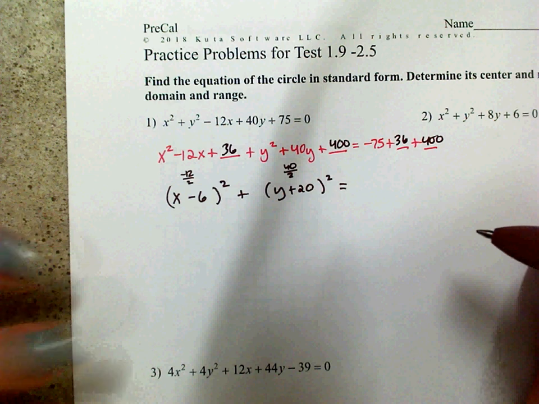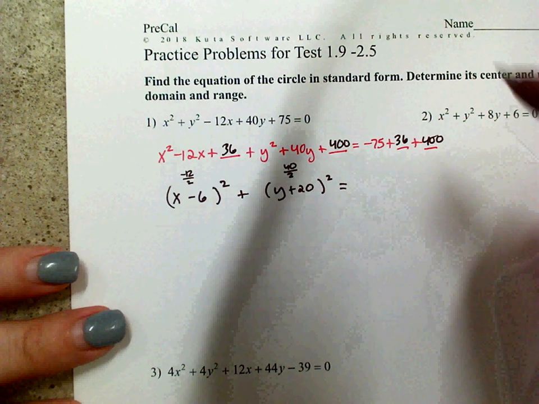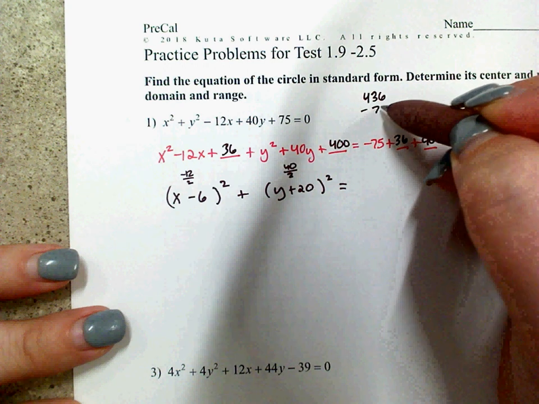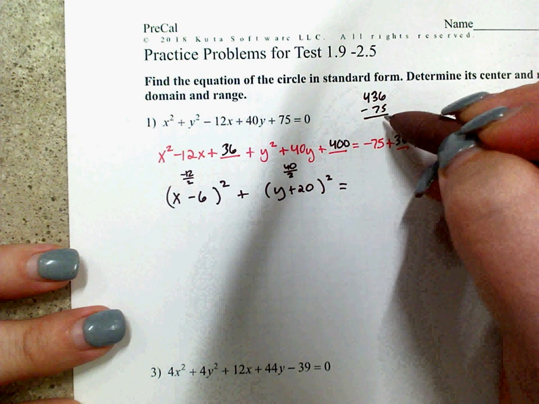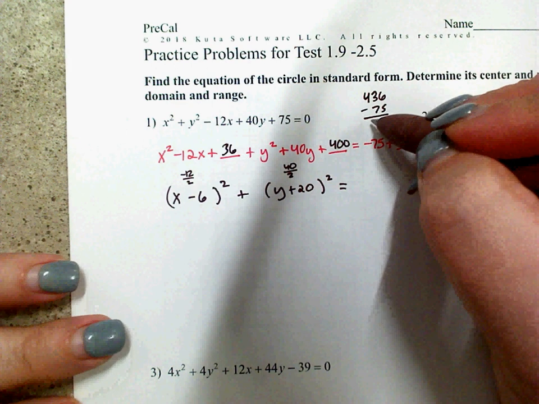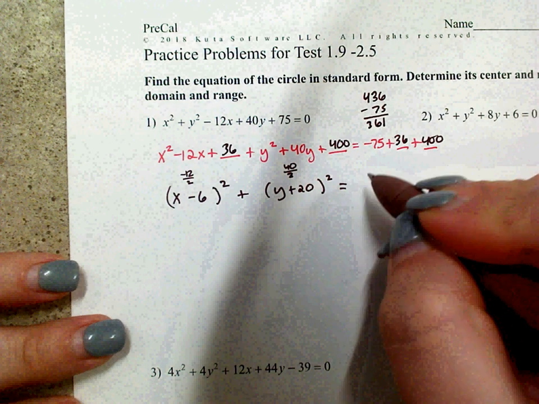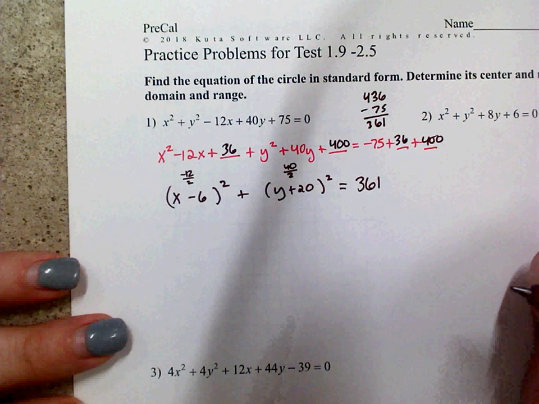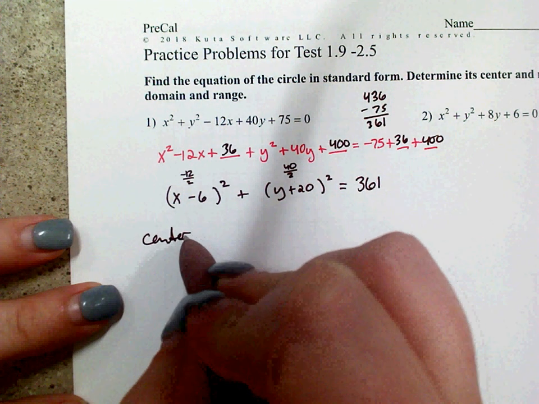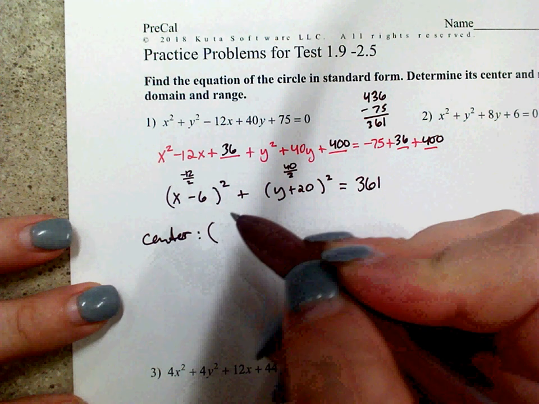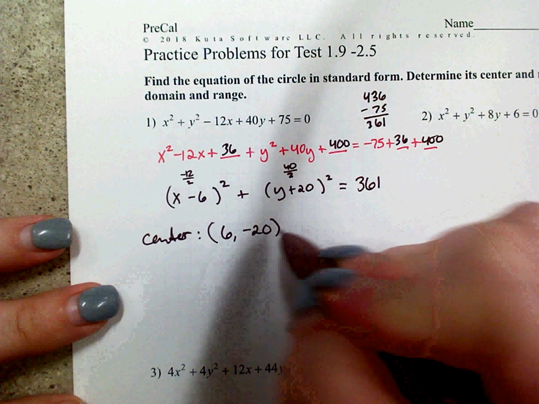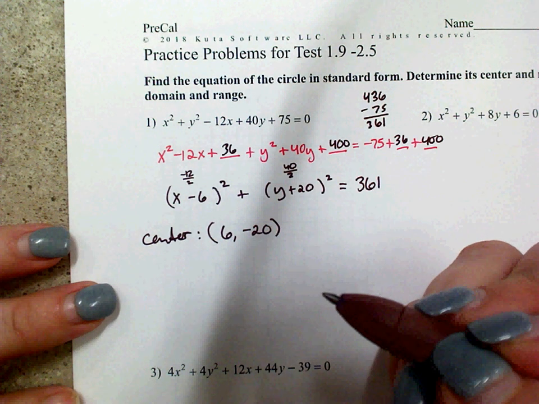So then I've got 436 minus 75, so that is 1, and then 43 minus 7 is 36, so 361. Okay, so as far as my center, we're opposite of what it is on the interior. So it's positive 6, negative 20. If you go right 6 and down 20, there's the center of the graph.